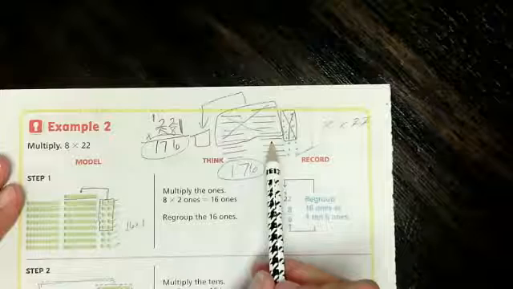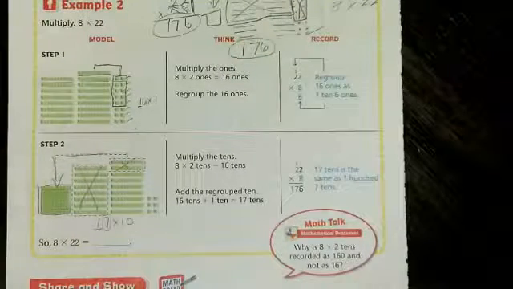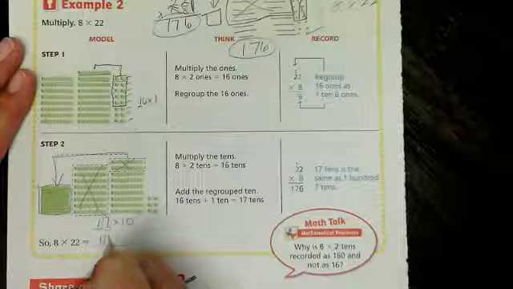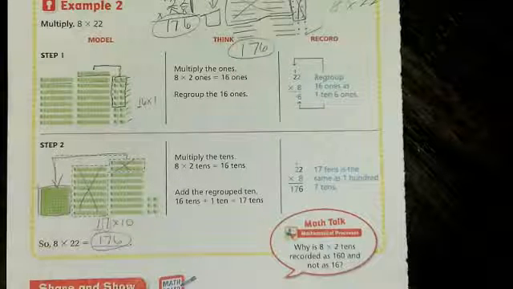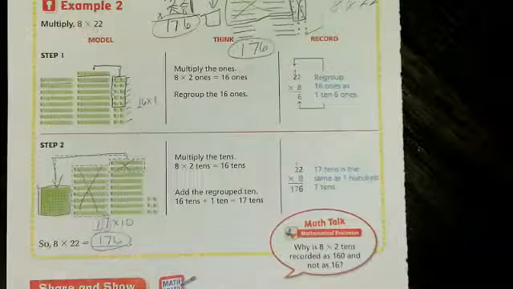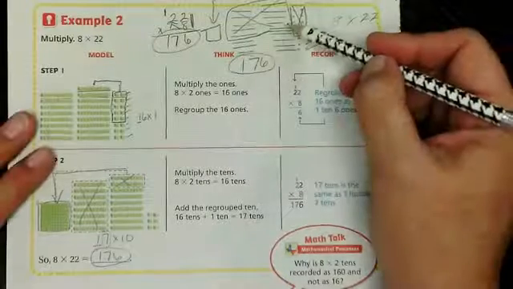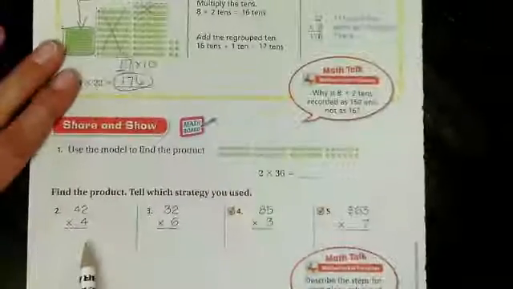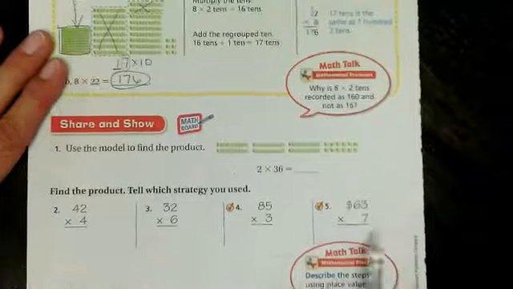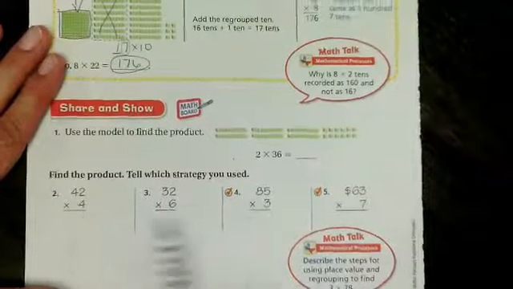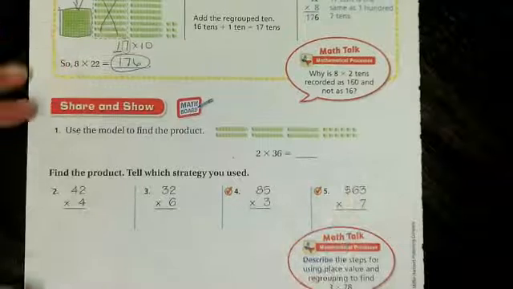So I've done it with an equation, and I've used my base 10 blocks to model it. I made sure to regroup everything, and my answer is 176. All right. You are going to need to model at least 2 of these problems down here. This one doesn't count. It's already modeled for you.